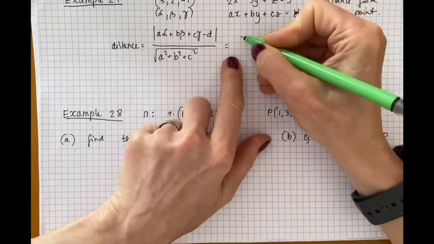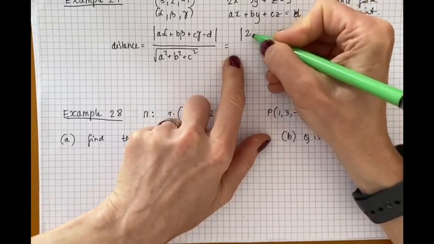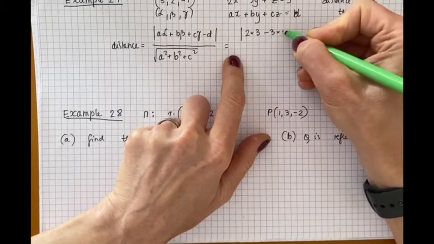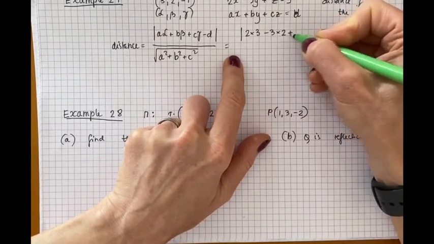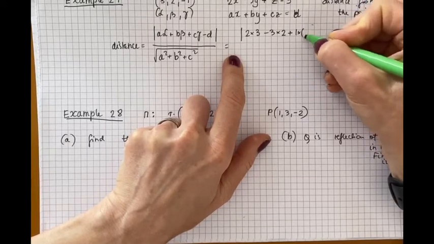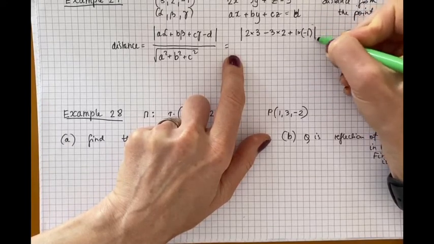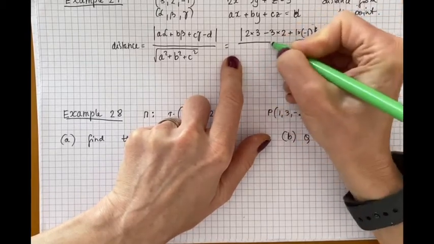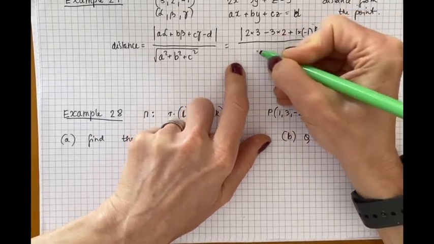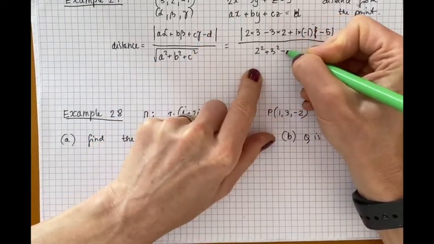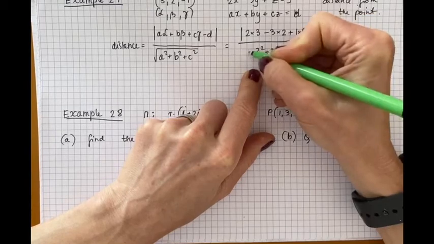There you go. Okay, so it's going to be 2 times 3 minus 3 times 2 plus 1 times minus 1, minus 5, almost forgot minus 5, over 2 squared plus 3 squared plus 1 squared.